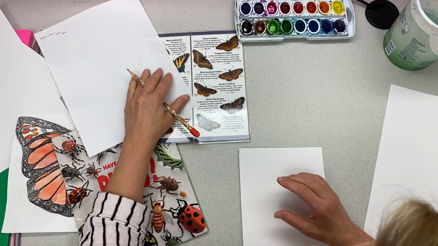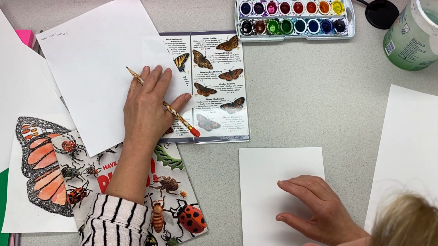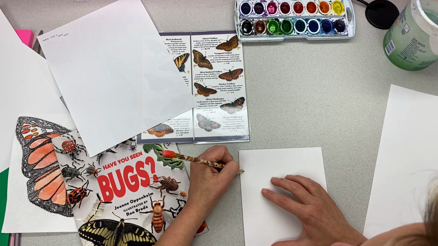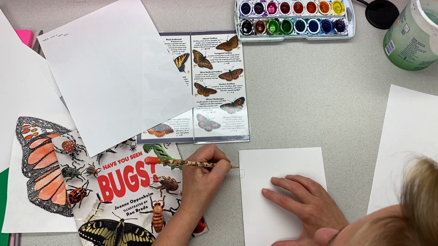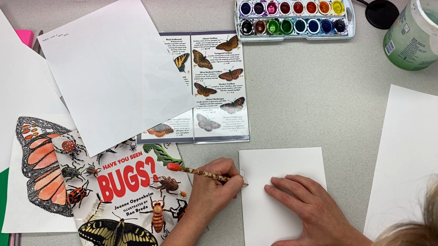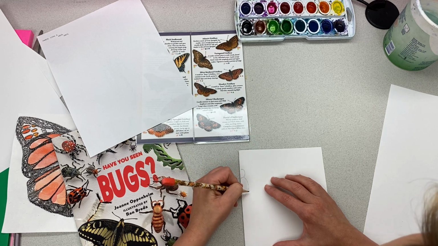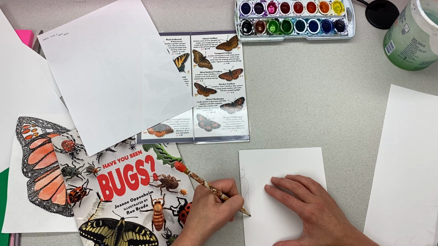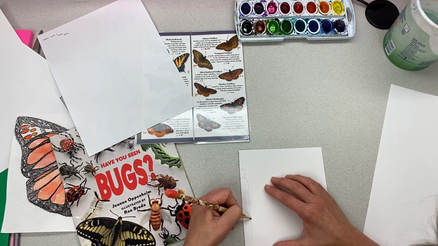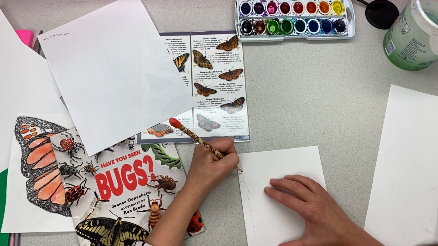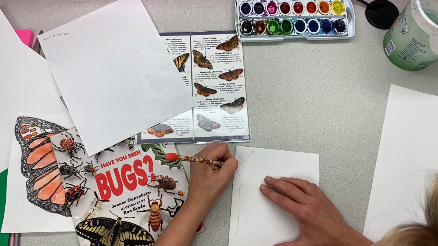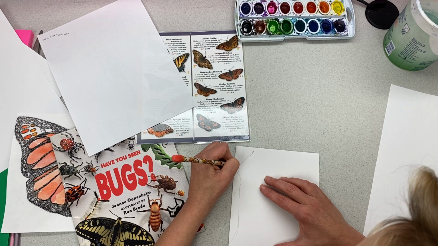Most insects have three body parts. They have a head, which I can see here on the swallowtail. They have a thorax, and then on a butterfly they also have an abdomen, which I'm going to draw right here coming down, and then butterflies also have antennae. And let's put the eye here.